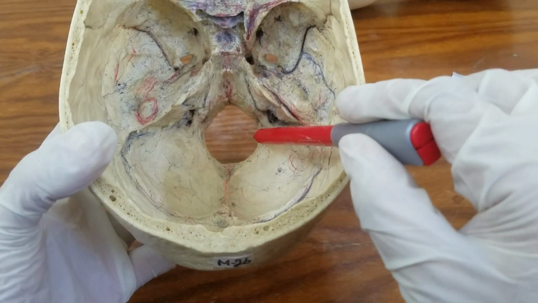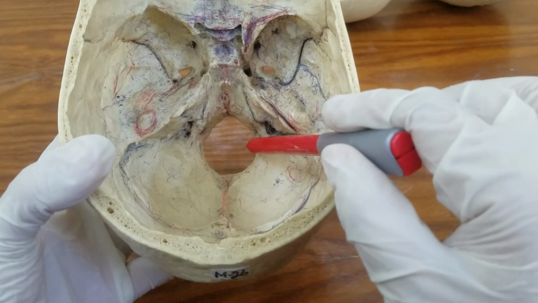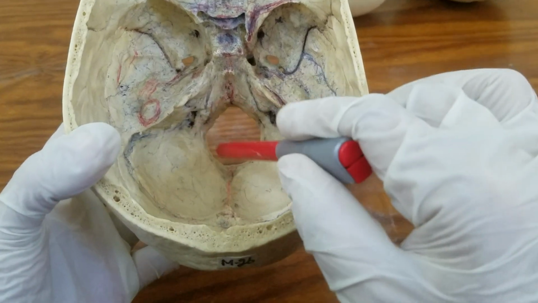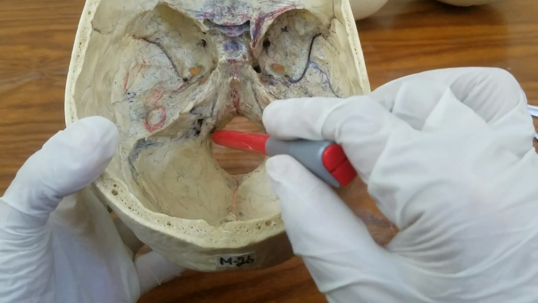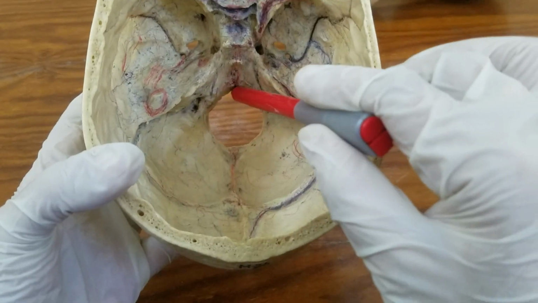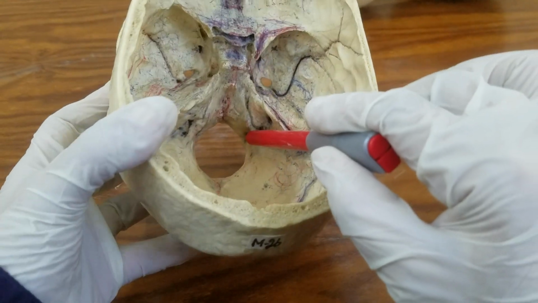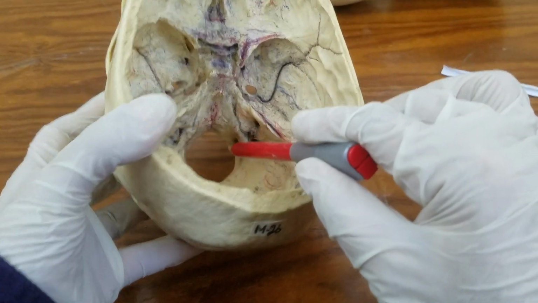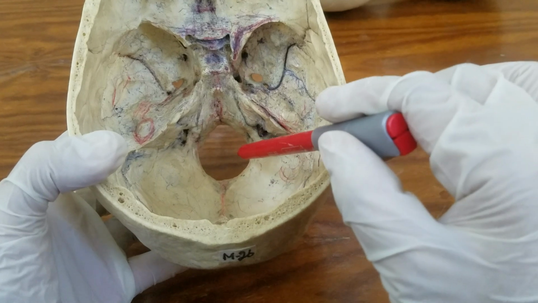The foramen magnum is a large opening, the largest foramen of the skull, and it lies in the floor of the fossa. The anterior part of the foramen is narrower as compared to the posterior part. This narrowing of the anterior part is because of the occipital condyles, which overlap on the anterior part.